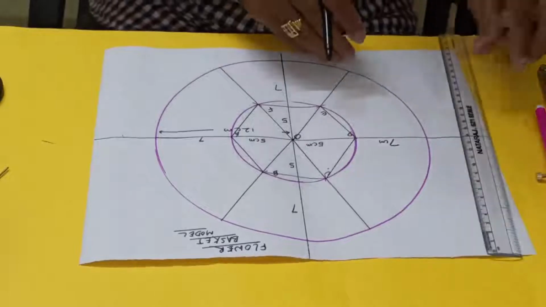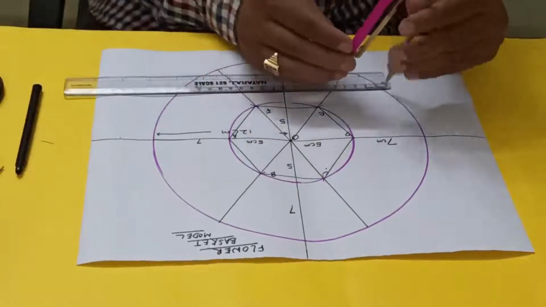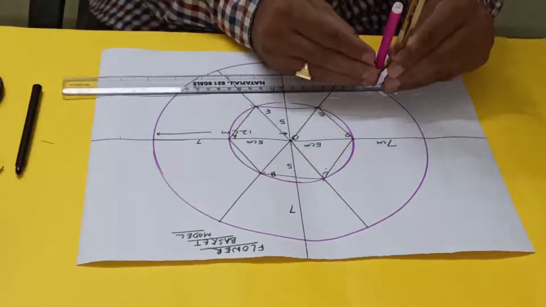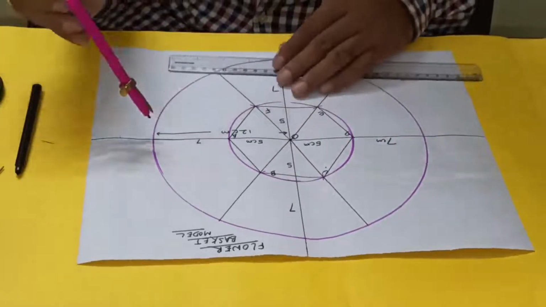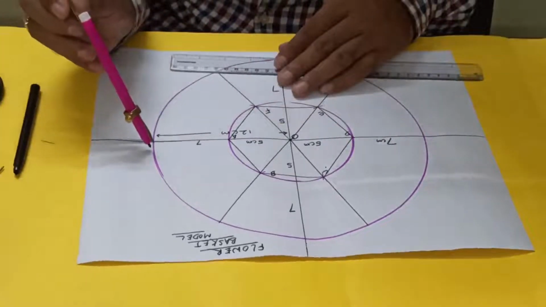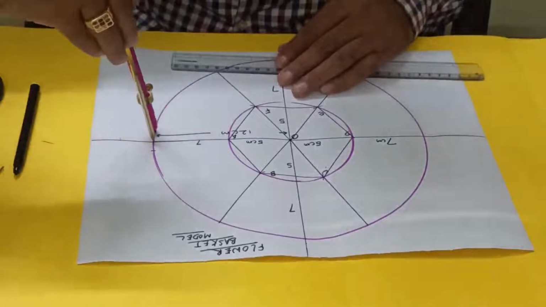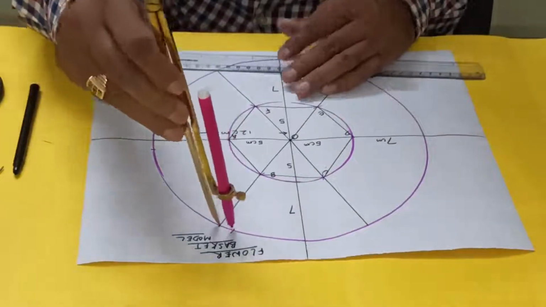Now taking 1 centimeter, so you have to cut the circumference, the bigger circumference, in this way.